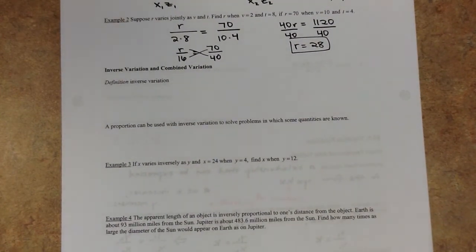Okay, then we have inverse variation. Inverse variation is the opposite of what we were doing on the front. On the front we said as x goes up, y goes up. Inverse variation is the opposite. It's the inverse. As x goes up, y goes down. Or vice versa. As x goes down, y goes up.